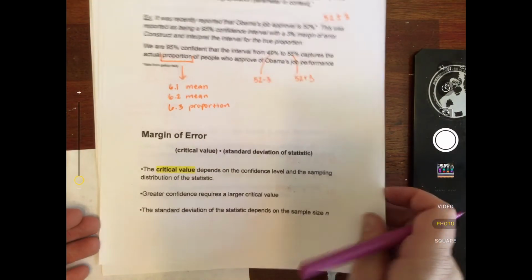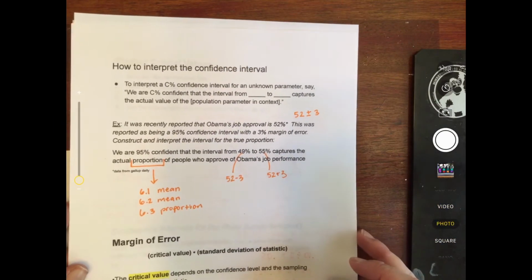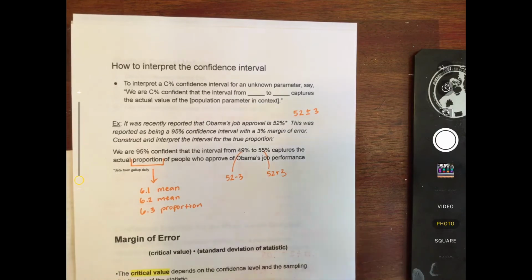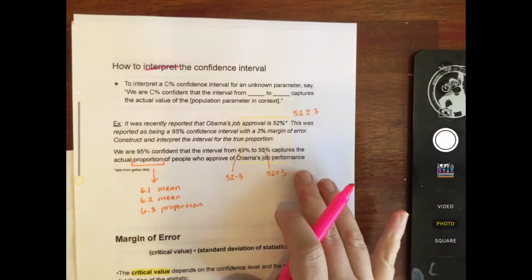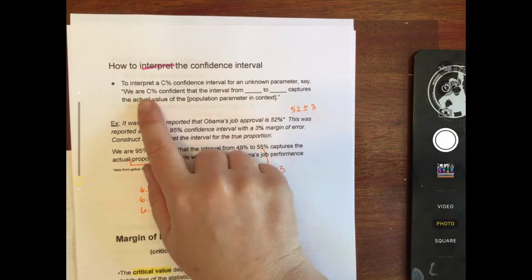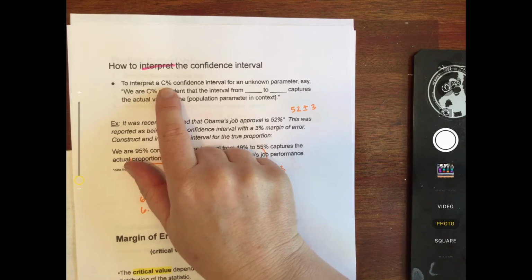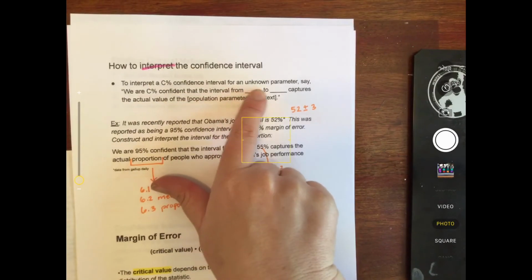After you find each confidence interval, you are going to be asked to interpret. So I'm going to give you a sentence frame that is going to allow you to interpret every confidence interval you find. Here is the sentence frame. We interpret a blank, usually 90%, 95%, or 99% confidence interval for an unknown parameter.